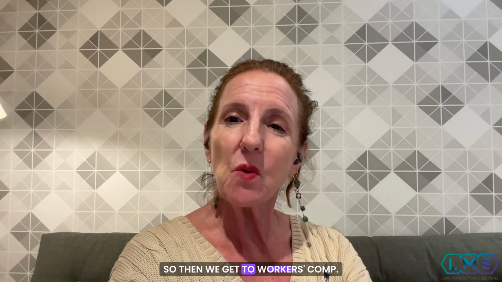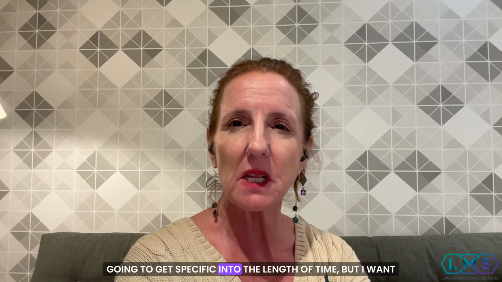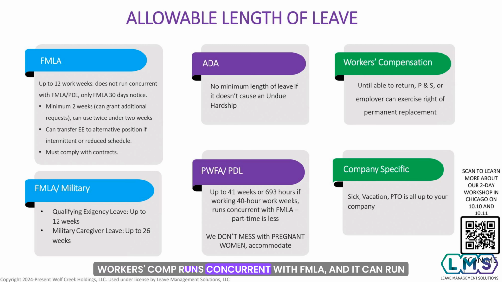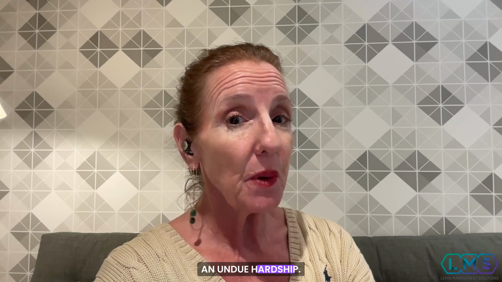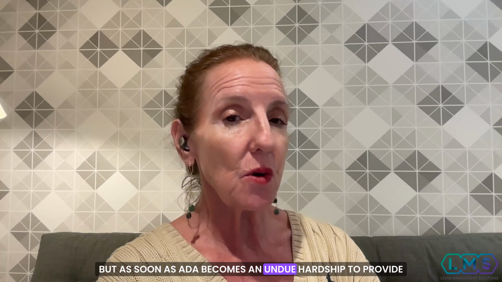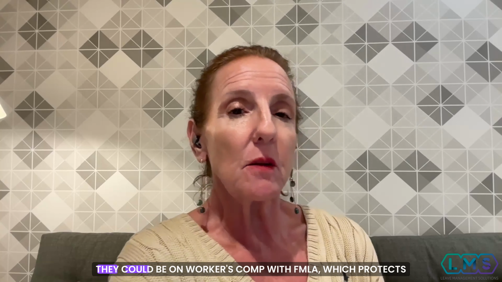So then we get to workers' comp. Now, these are state-specific regulations, and we're not going to get specific into the length of time, but I want to make sure you understand very clearly. Workers' comp runs concurrent with FMLA, and it can run concurrent with ADA if they're taking leave, if it's not an undue hardship. But as soon as ADA becomes an undue hardship to provide leave, they could be on workers' comp without ADA job protection. They could be on workers' comp with FMLA, which protects the job.